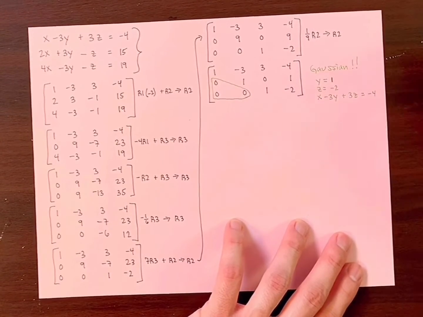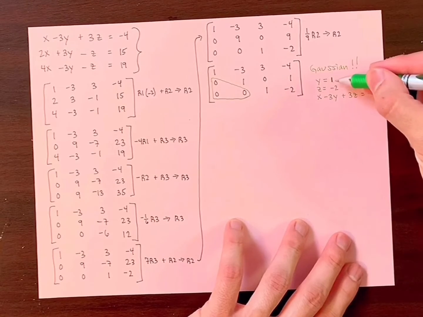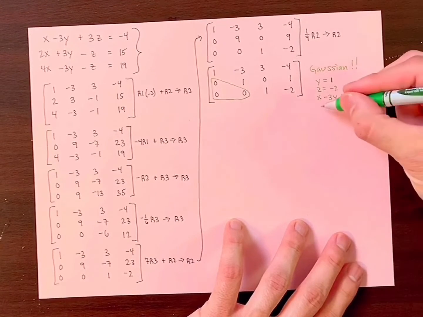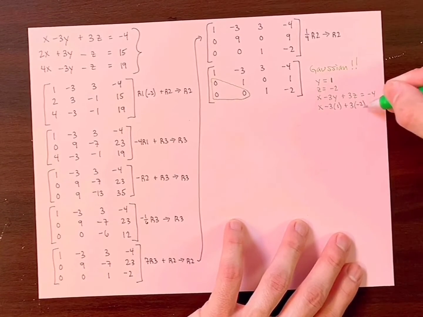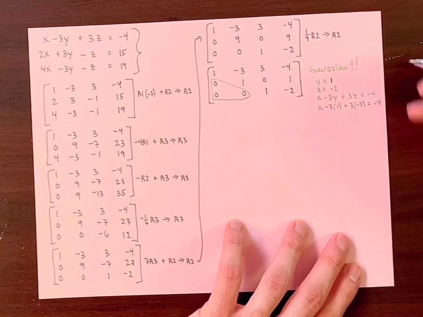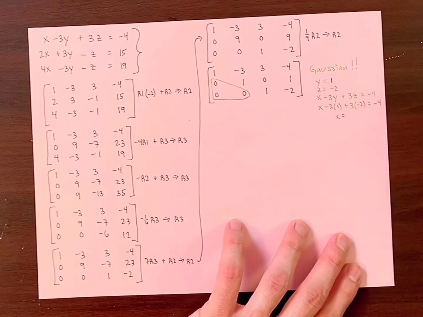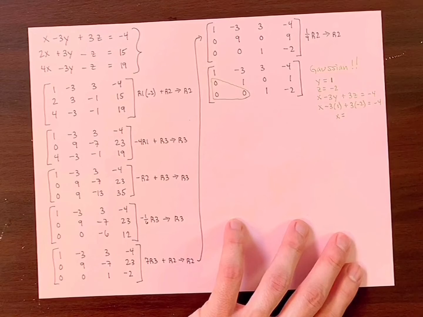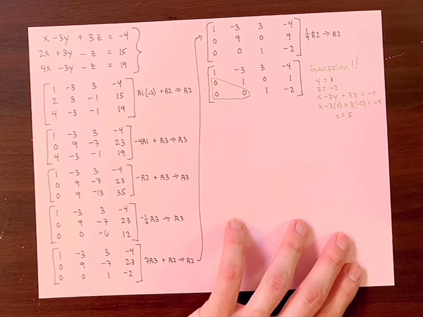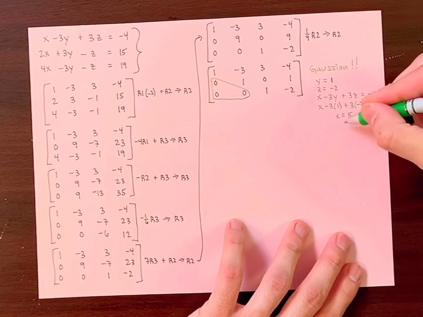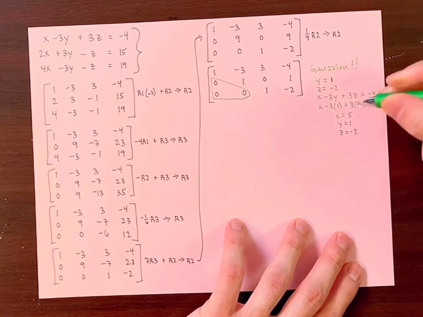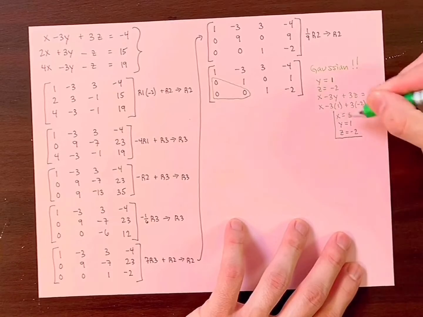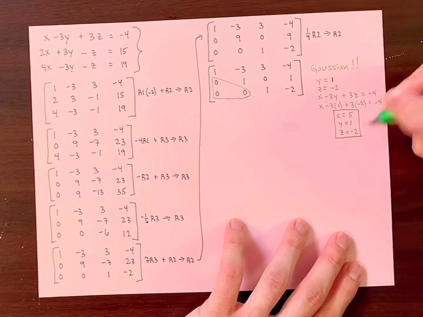But then what you can do is take the values of y and z that you found and plug them in. So this would be x minus 3 times y, which is 1, plus 3 times z, which is -2 equals 4. Solve that and you'll discover that x should be 5. And so that means that x is 5, y is 1, and z is -2. And that is how you can solve a system using Gauss.